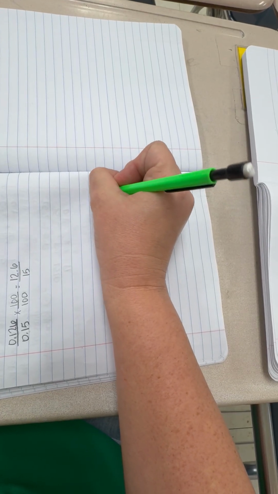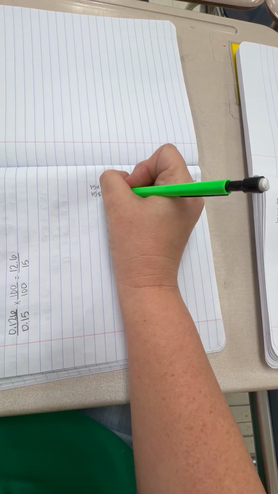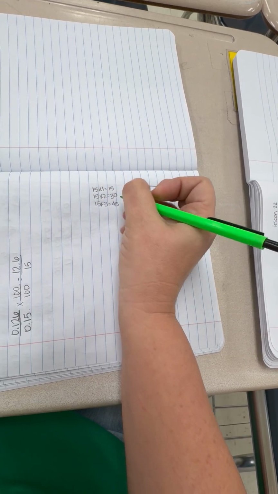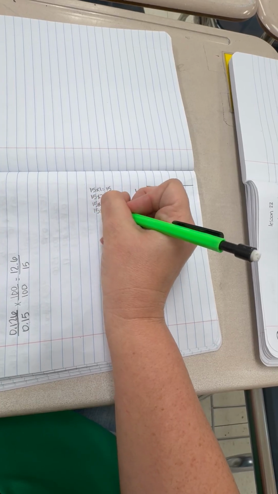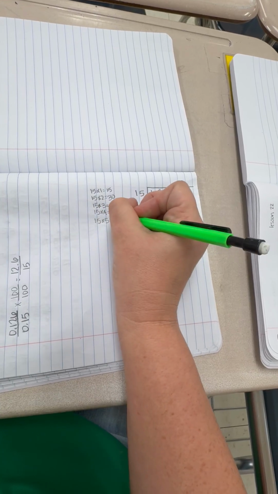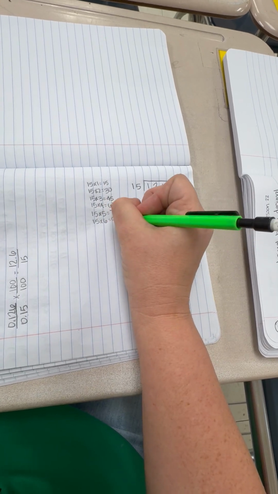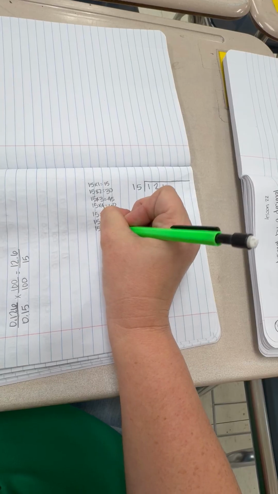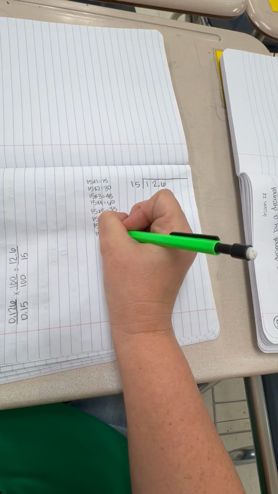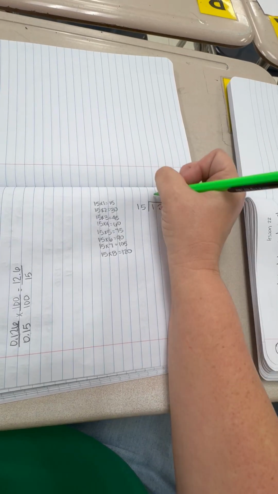So 15 times 1, 15 times 2, 15 times 3, 15 times 4, 15 times 5, 15 times 6, 15 times 7, and 15 times 8 gets me to 120. So how many times will 15 go into 1?